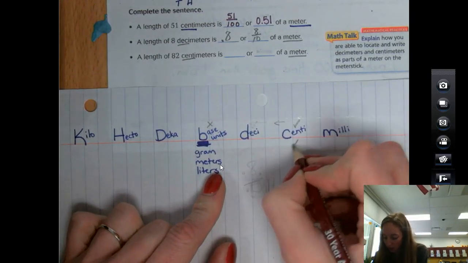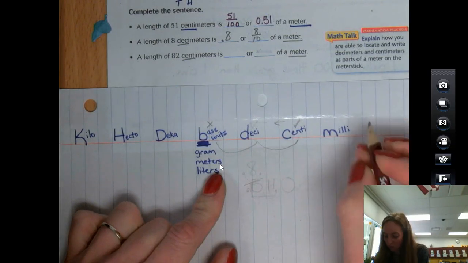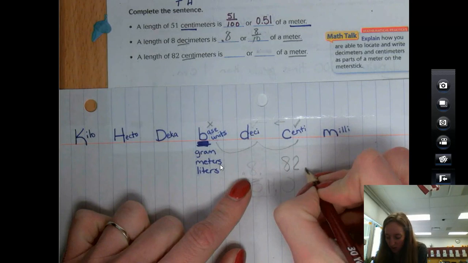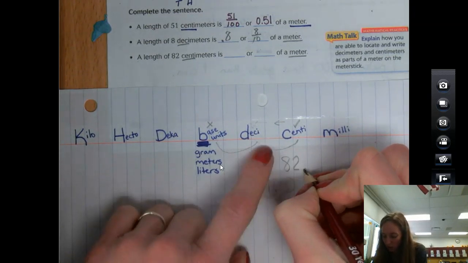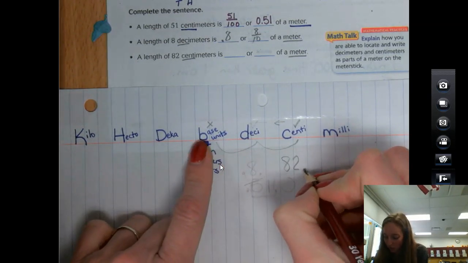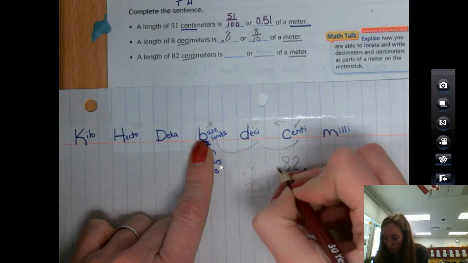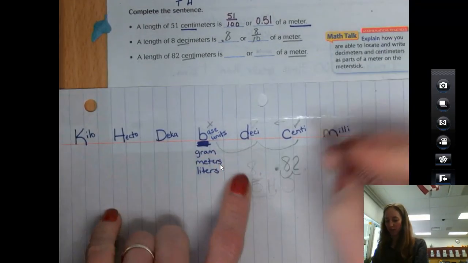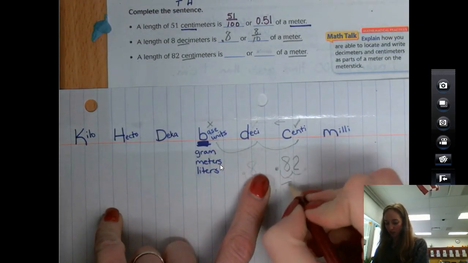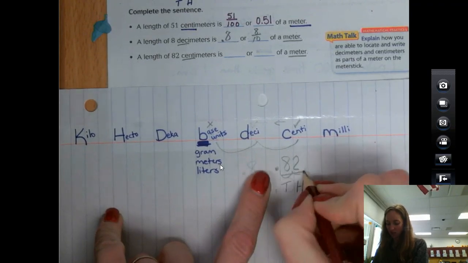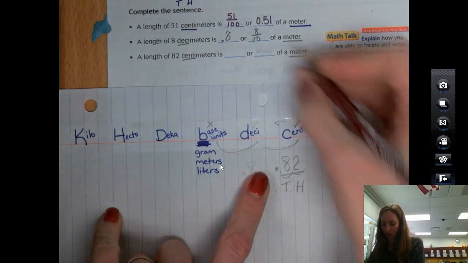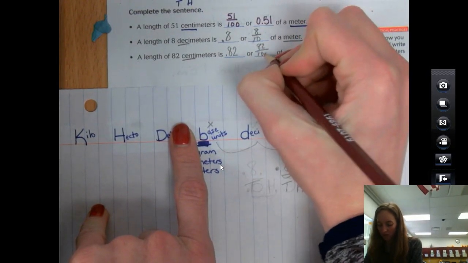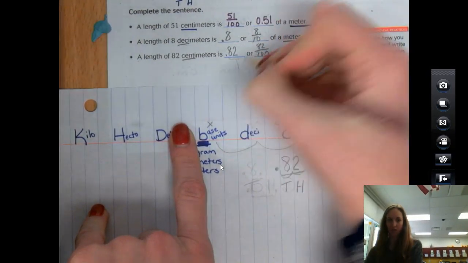And how many bunny hops? 1, 2. Okay, I'm starting with 82. My decimal point's right here, and I went 2 bunny hops to the left. So 1, 2. My new decimal point is over here. Okay, this guy goes away. So how would I call that? What would I say? 82 hundredths, right? 82 hundredths, and this is the same, 82 hundredths.